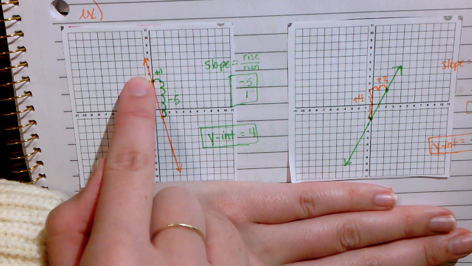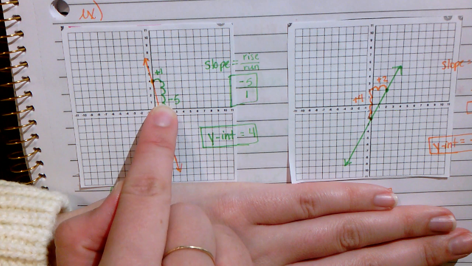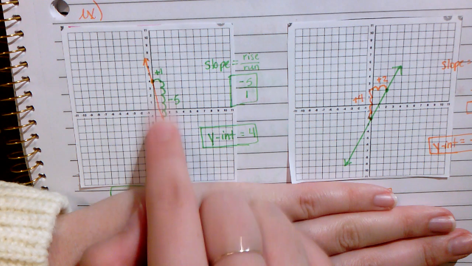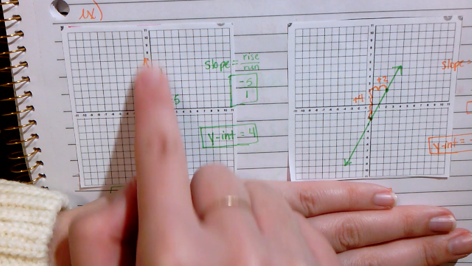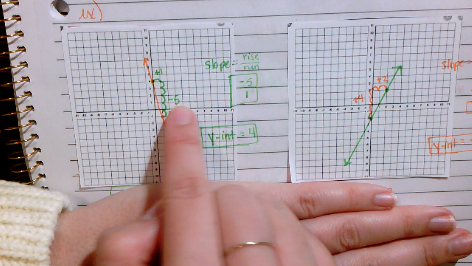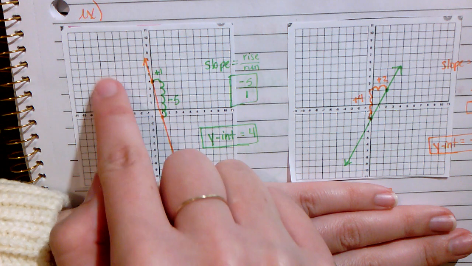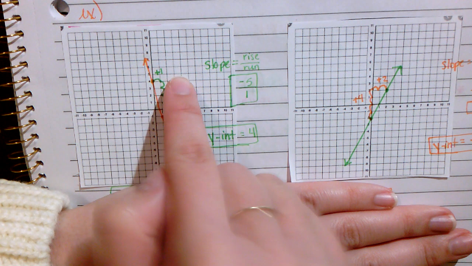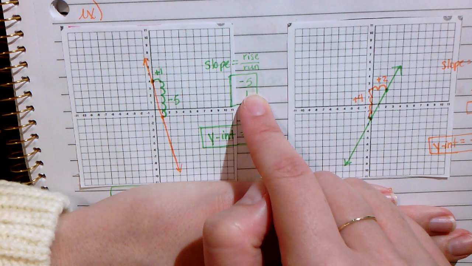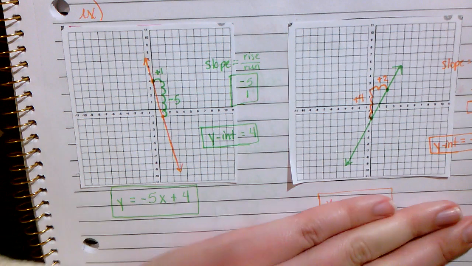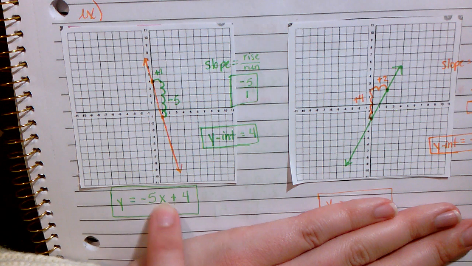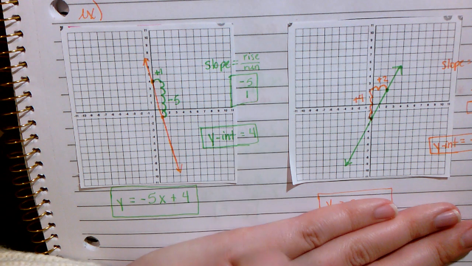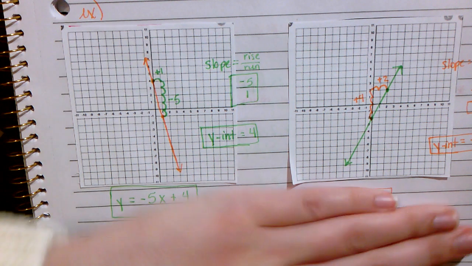So from here to here, I went right 1, down 5. If it's rise over run, rise is how much you're going up or down. So from this movement, it's a -5. We went down 5. Run is this way. What did we write there? We wrote +1. We went to the right 1. So it's -5 over 1. That's all you need. Now you can write your equation: y equals -5x plus 4. This is my slope, and this is my y-intercept. Those two things. Very, very easy.